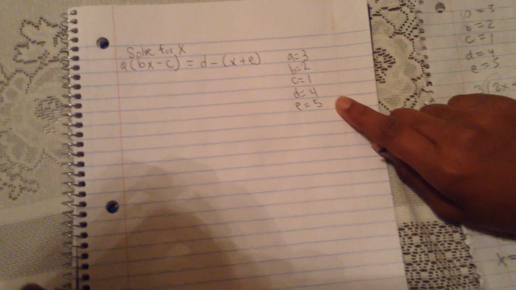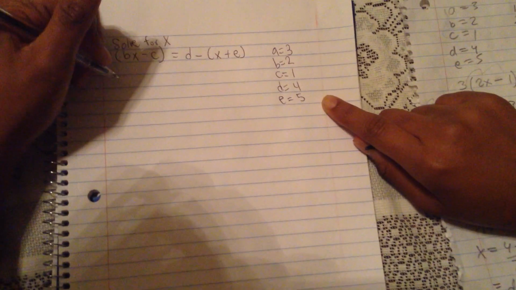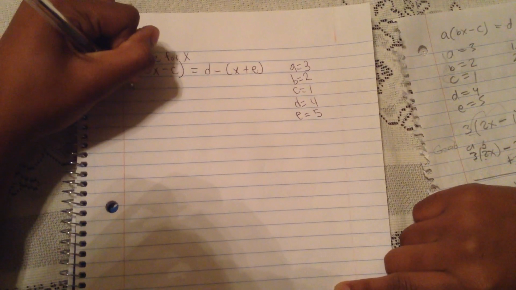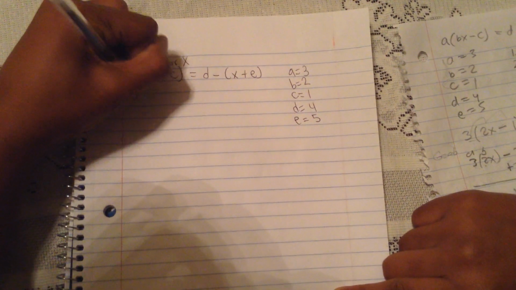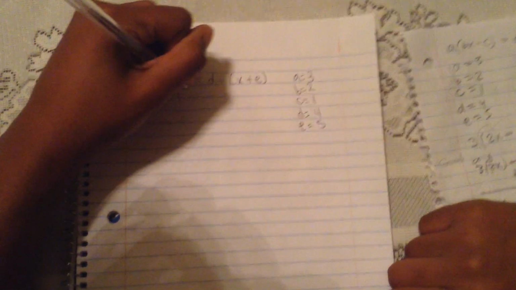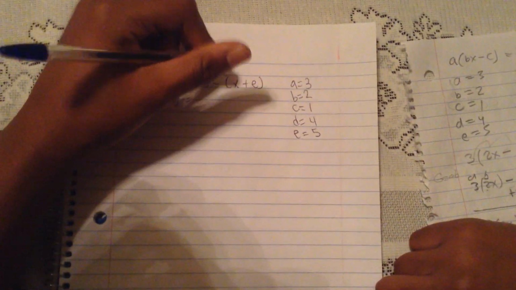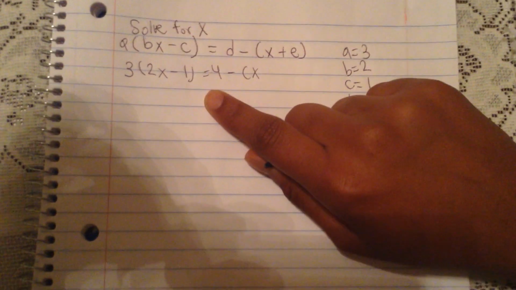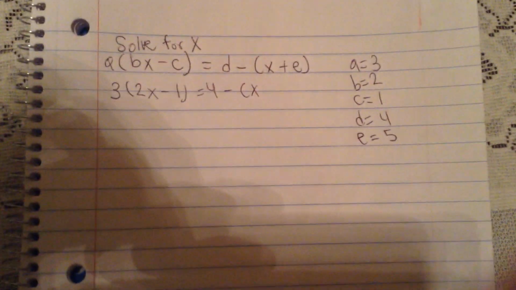So now we're going to write our equation in the number form, which is 3(2x - 1) equals 4 - x, and we're keeping the x here because we want to solve for x, and then we're going to do plus 5.